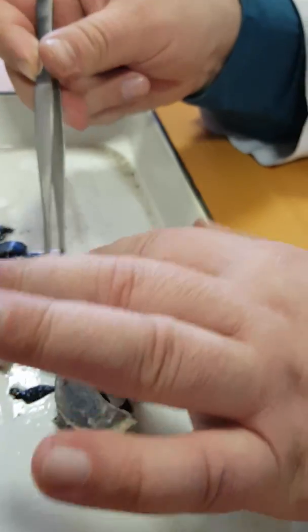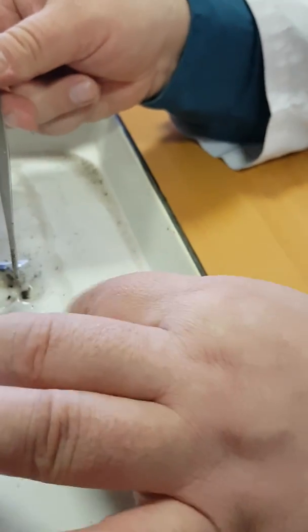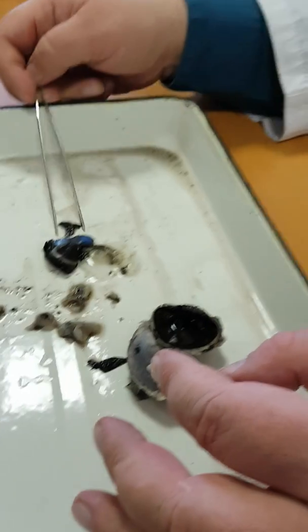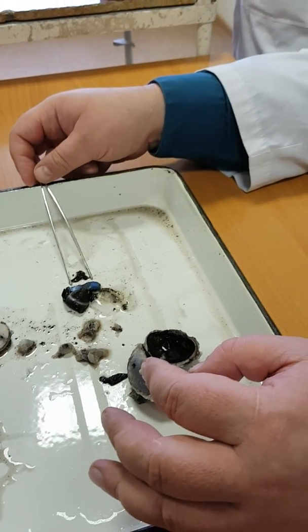Now, that is all. That is the internal structure of the eye. Next time on Tuesday, mini exam.